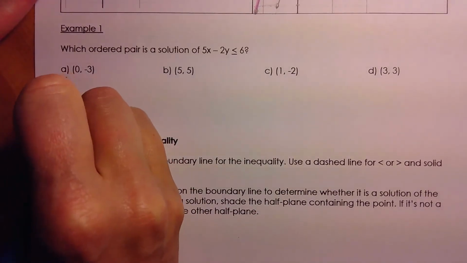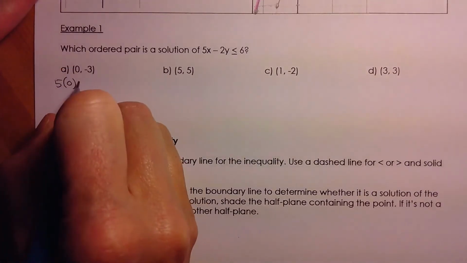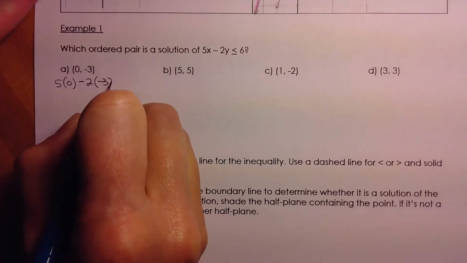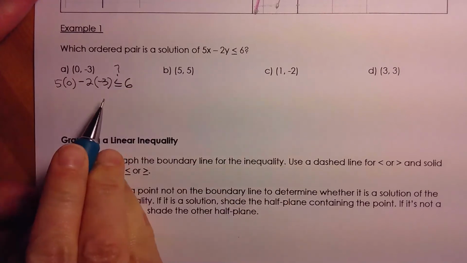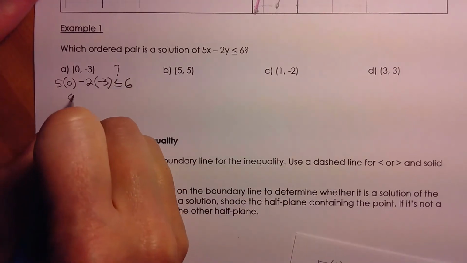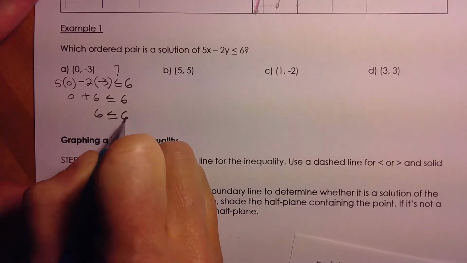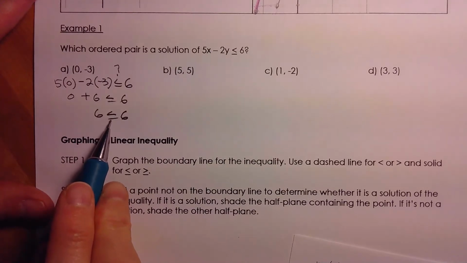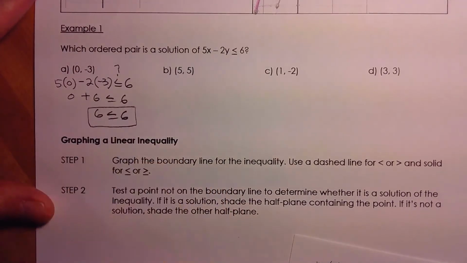So I'm going to plug 0 in for the x and a -3 in for the y. And it's like we're asking a question: is the left-hand side going to be less than or equal to 6? So 6 is not less than 6, but this is a less than or equal to sign. So I'm thinking this is the correct answer.